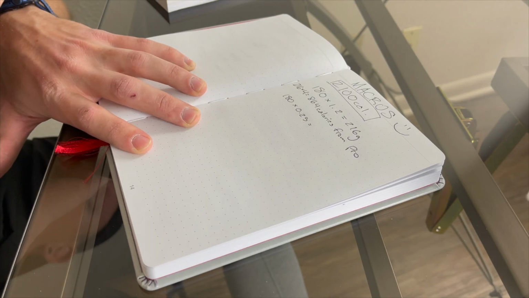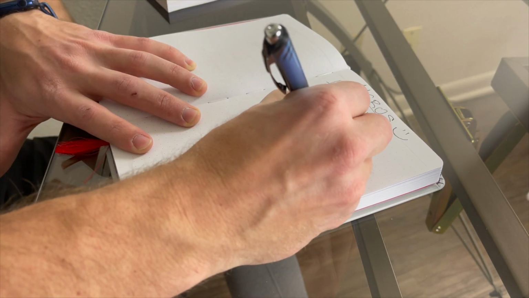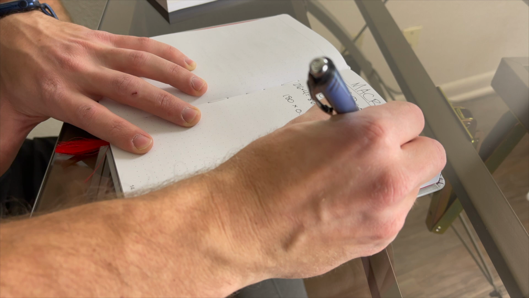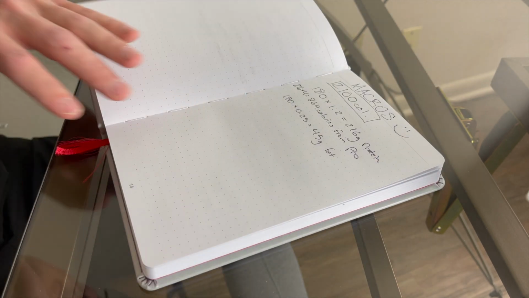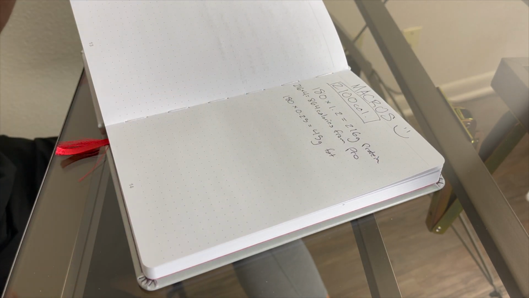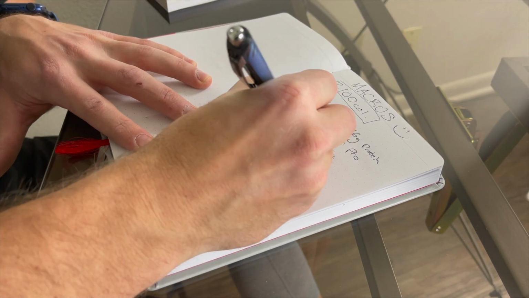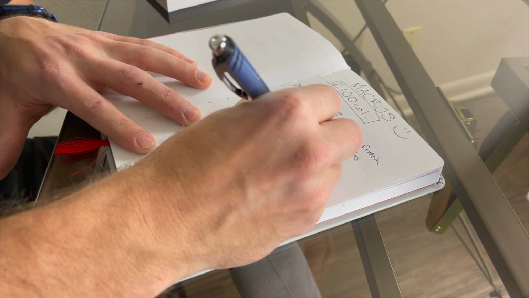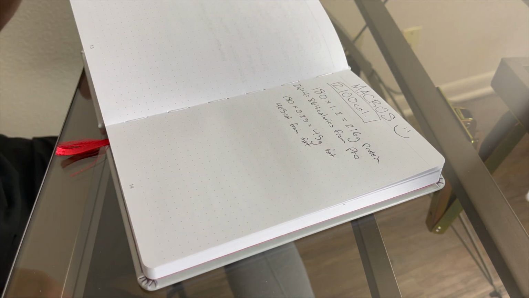The next thing we're going to look into is fat. We're going to take 0.2 or 0.25, depending on what you want to do as far as your fat range, and multiply again by our pounds of body weight. So 180 times 0.25, we come up with 45 grams, and that's how many grams we're going to get for our fat intake for the day. If you're curious how many calories that is, you multiply it by 9. So 405 calories are going to come from fat.